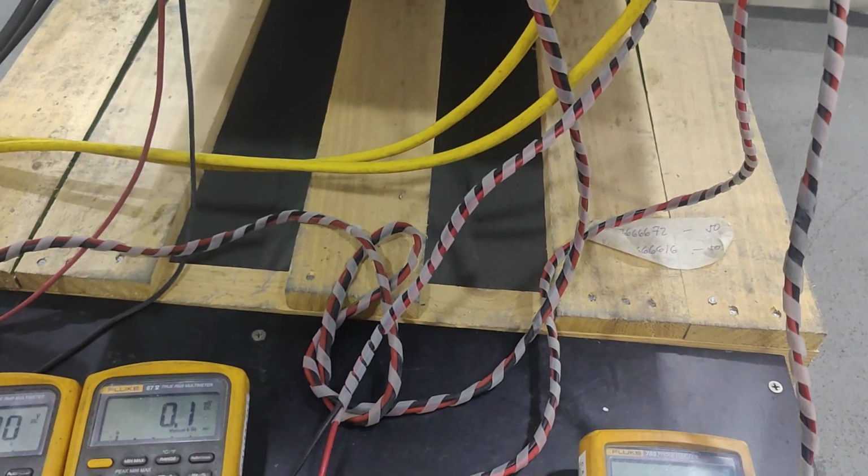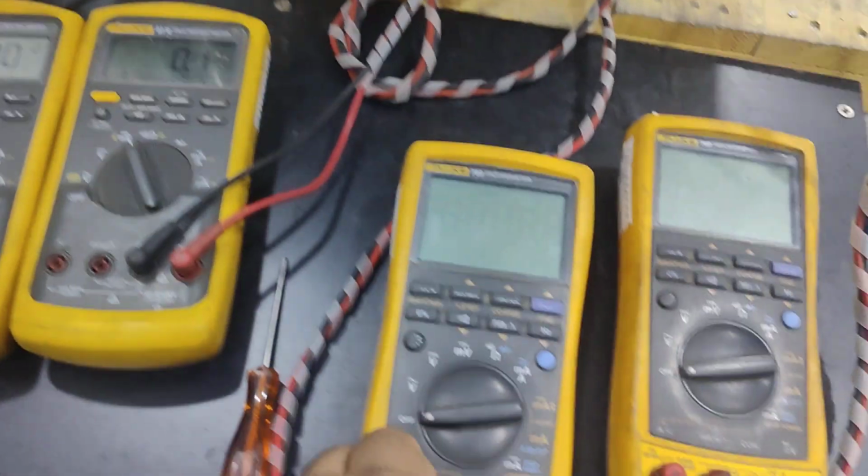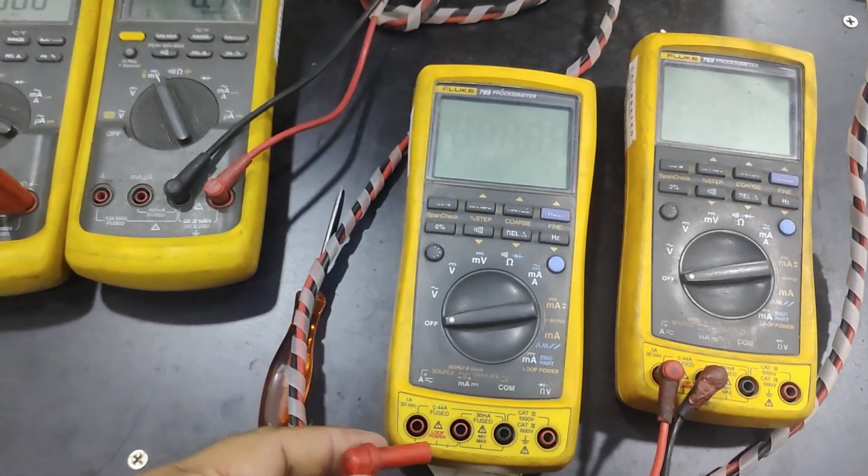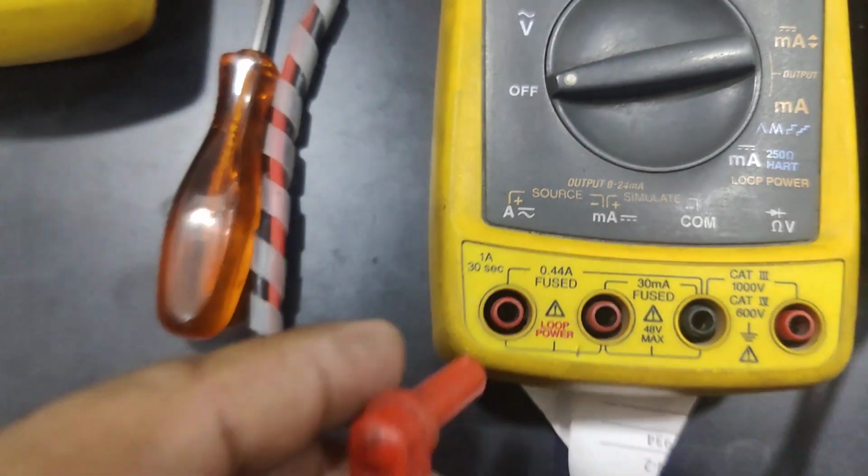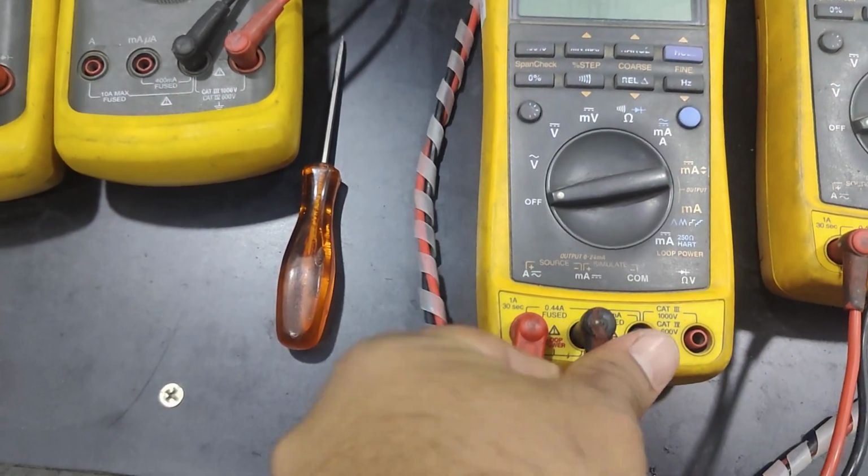Okay, this has to be connected to the process meter. This is our process meter. Okay, the process meter should always be connected in loop power mode. This is the positive cable. Okay, this is the negative cable.